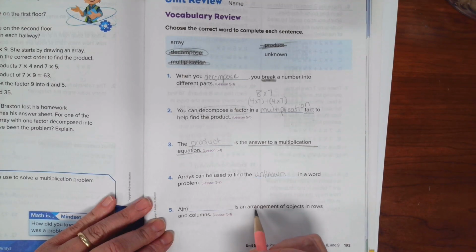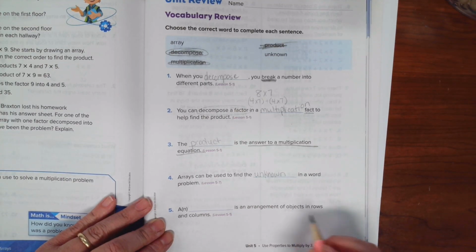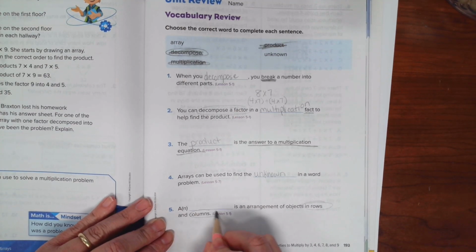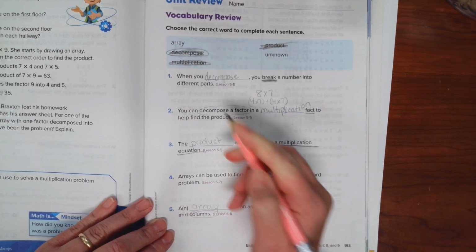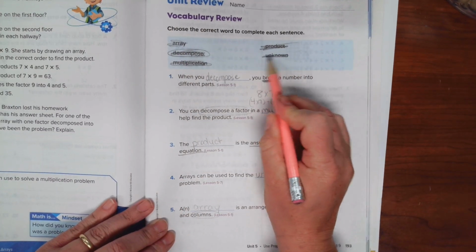And a blank is an arrangement of objects in rows and columns. Rows and columns. We talk about that all the time. It is an array. So we mark out array, we mark out unknown.